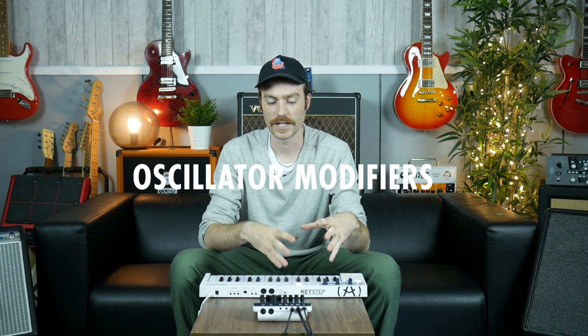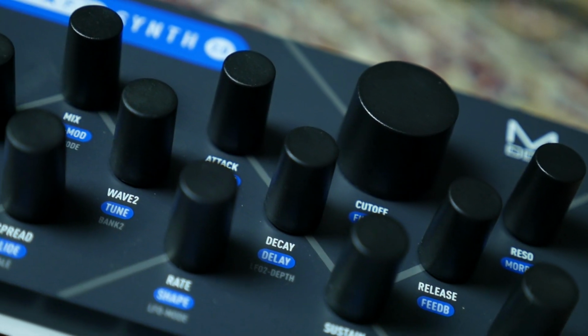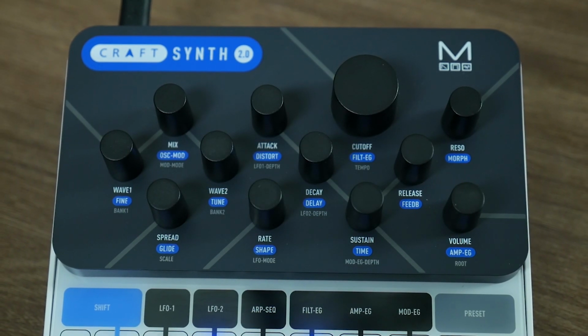So first up for me is oscillator modifiers. This is a really interesting feature of the synthesizer. There are other synthesizers with oscillator modifiers on them. There are synthesizers dedicated to that sort of stuff, like FM synthesizers like the DX7. However, we have 16 different modifiers available, some of which don't exist in any other synth.